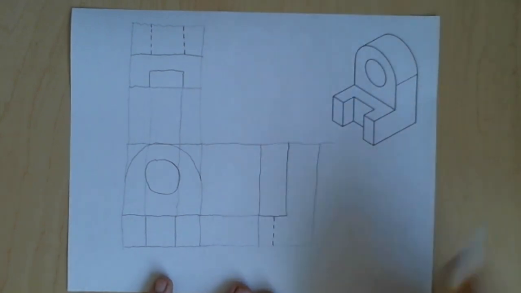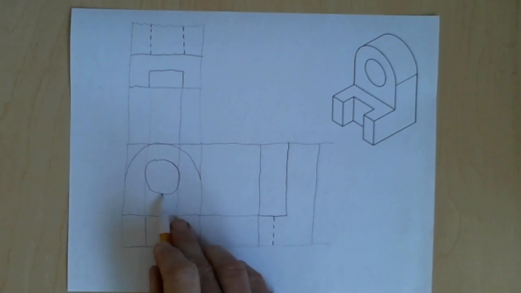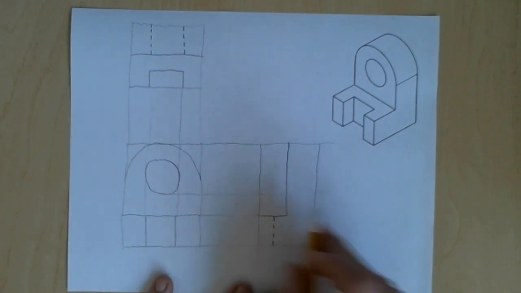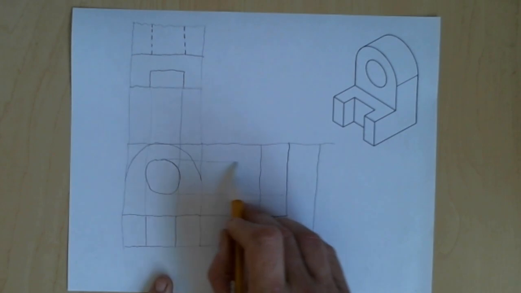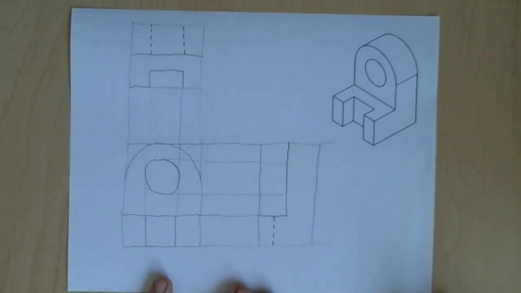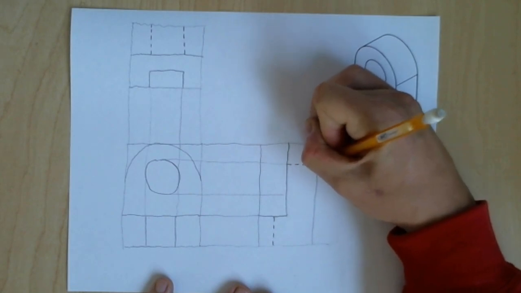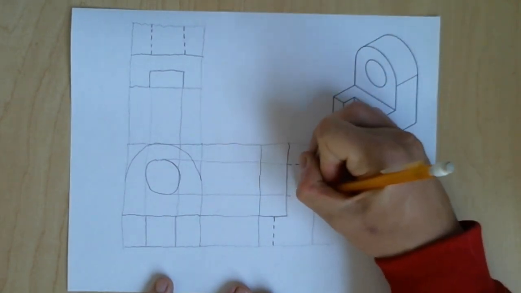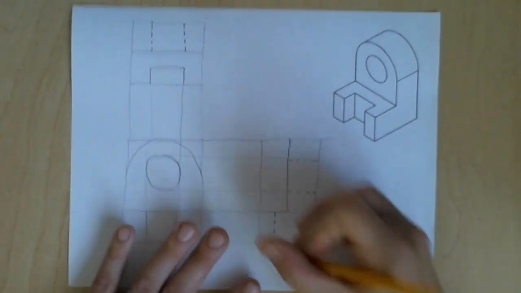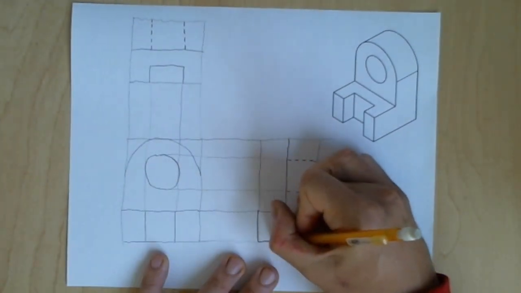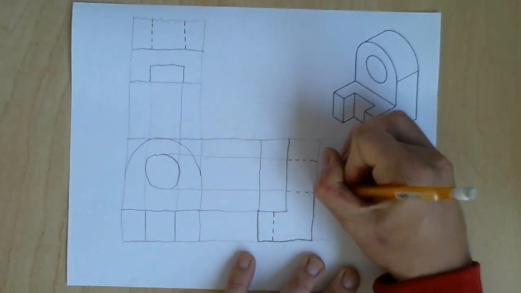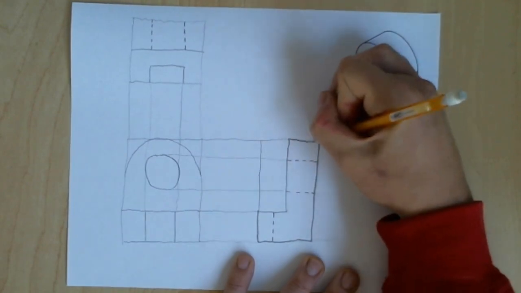Similarly, this hole, just like on the top view, is going to have hidden lines from the side as well, representing that it goes all the way through like so. And again, at this point, I can come in and darken these lines like this.